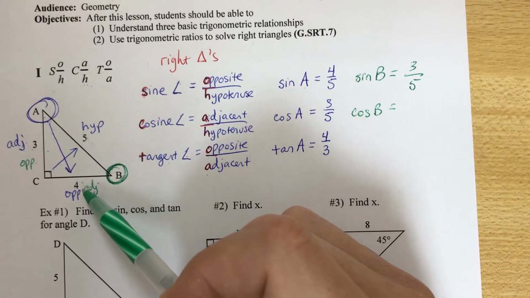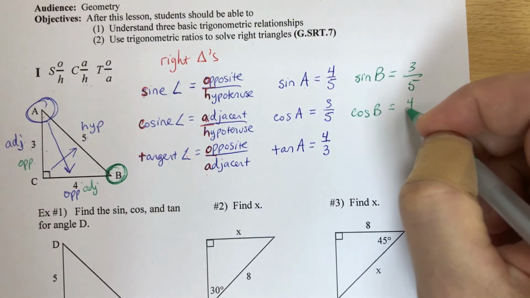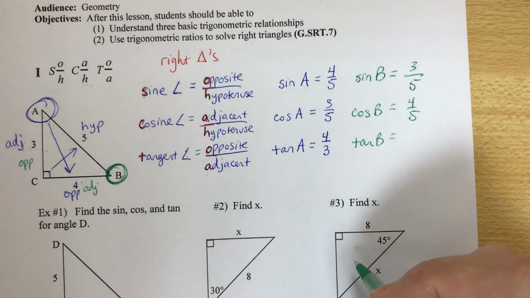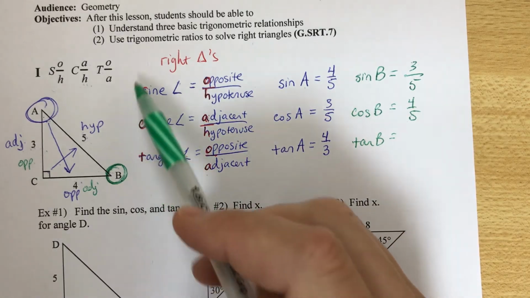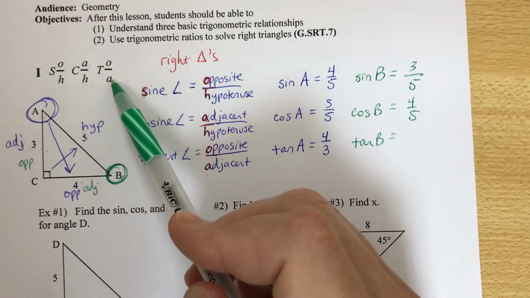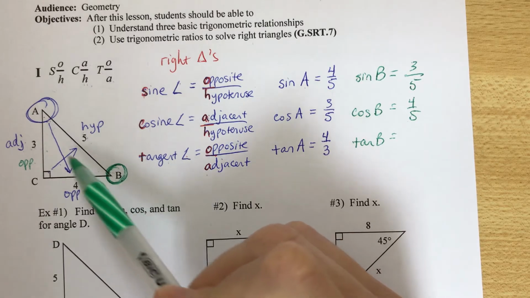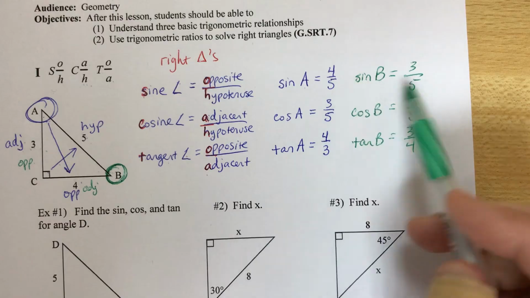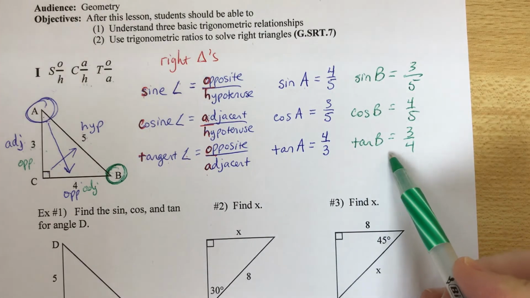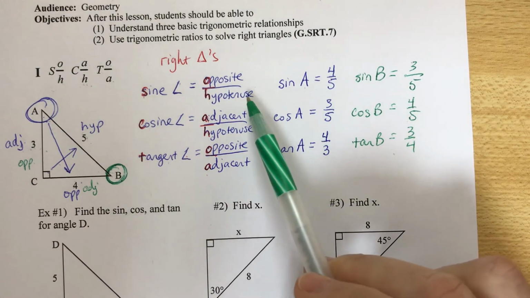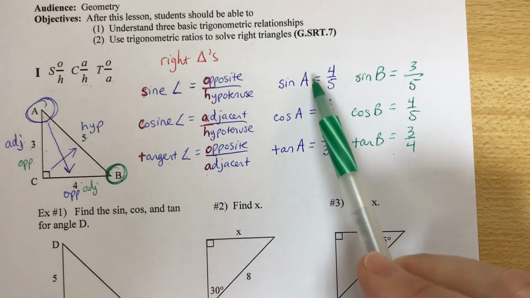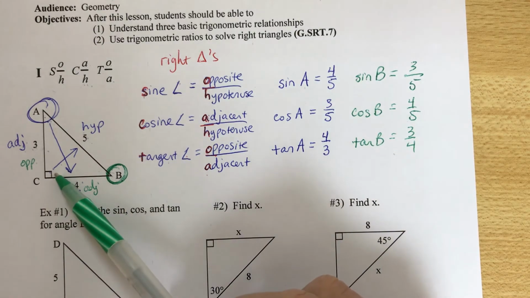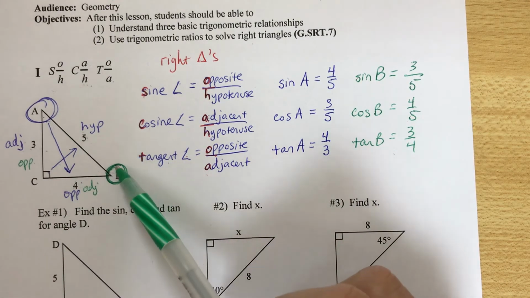Well, now the adjacent is 4, the hypotenuse is 5. The tangent of angle B is the opposite divided by the adjacent. Toa, opposite over adjacent. So opposite is 3, adjacent is 4. So you notice that your fractions change. So your values, your ratio, is determined by the angle that you choose. Okay, so it's important to remember, never choose the right angle, always choose one of the other two.